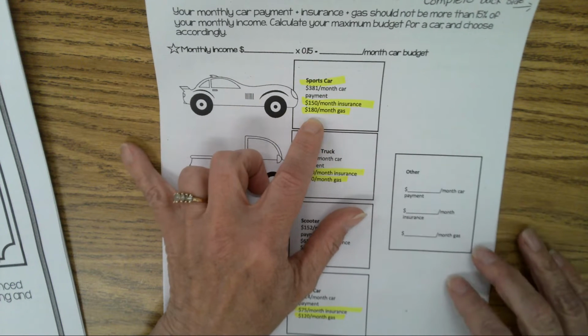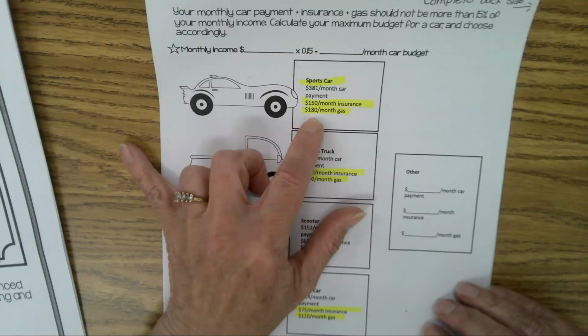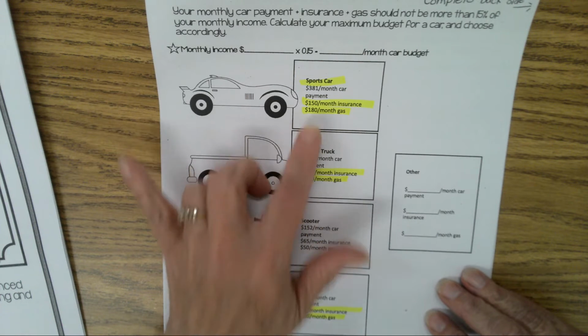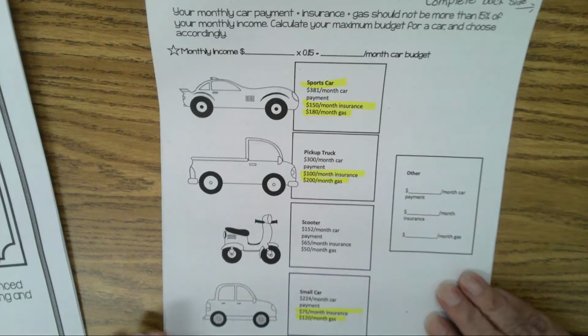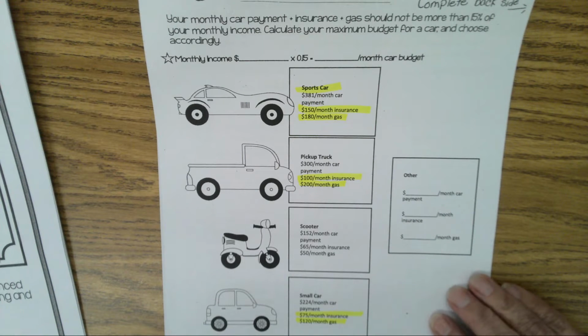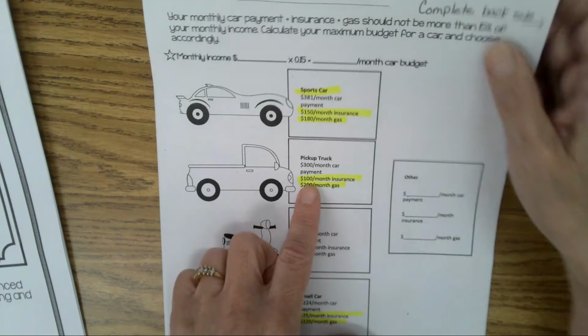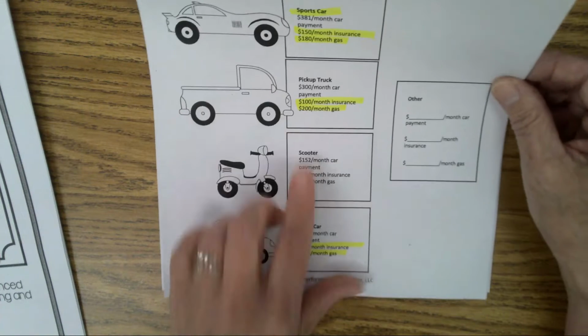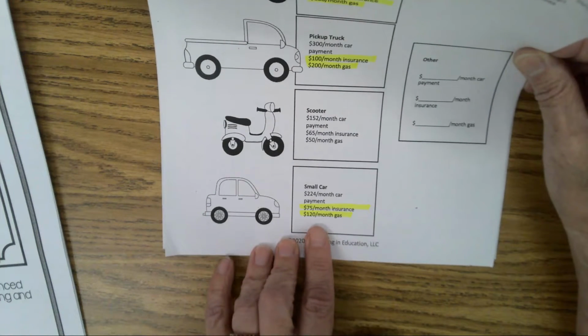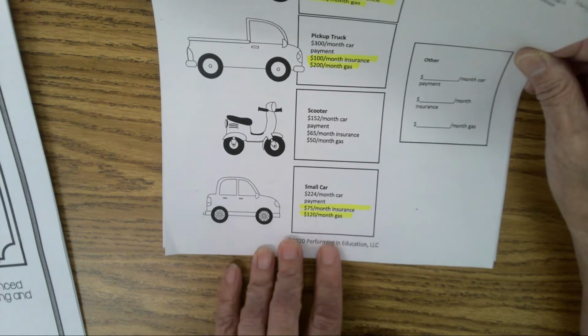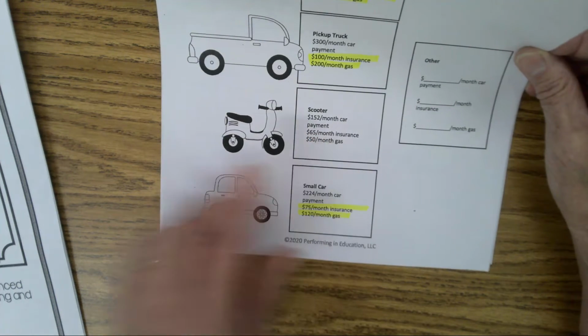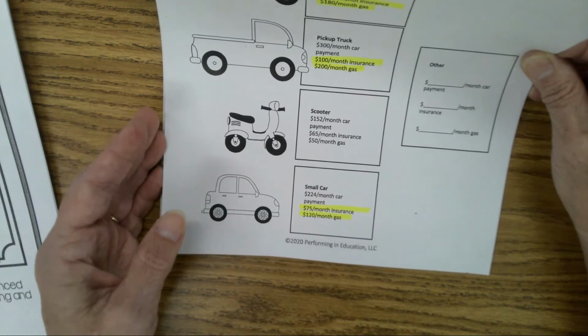Most of you are living close to work, so you don't have to spend as much on gas, but gas prices are expensive, which is another good reason why you wanted to live close to work. Pickup truck, it tells you how much your insurance and gas are, and small car, your insurance and gas. I think there might have been a couple of you that chose a scooter, but that's where the information came from for that part of your balance.